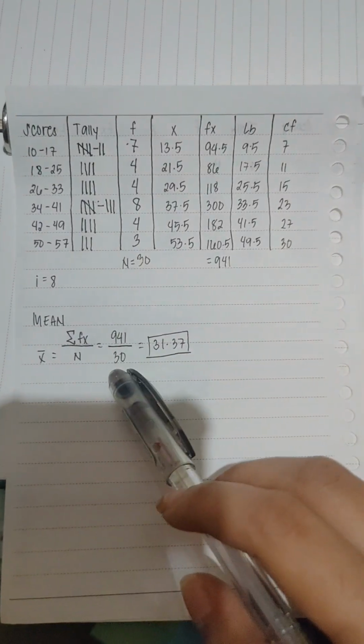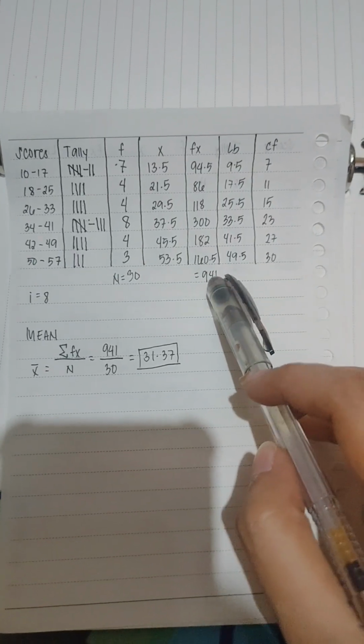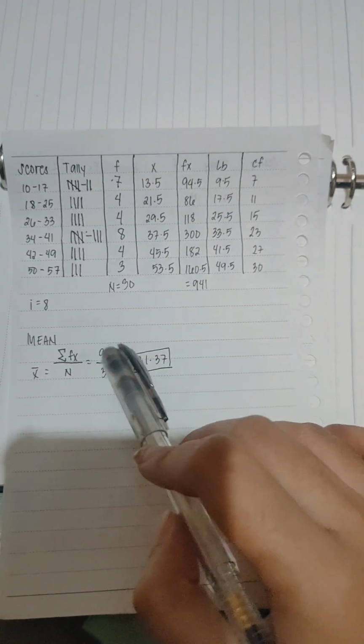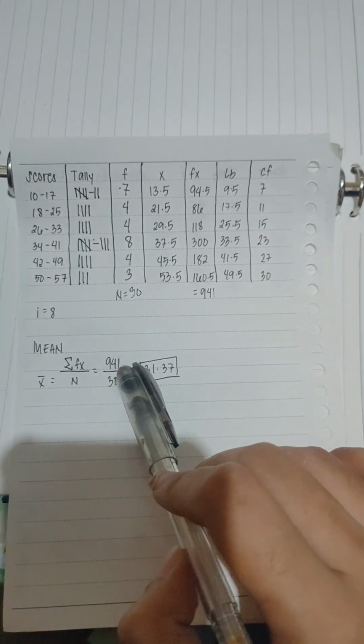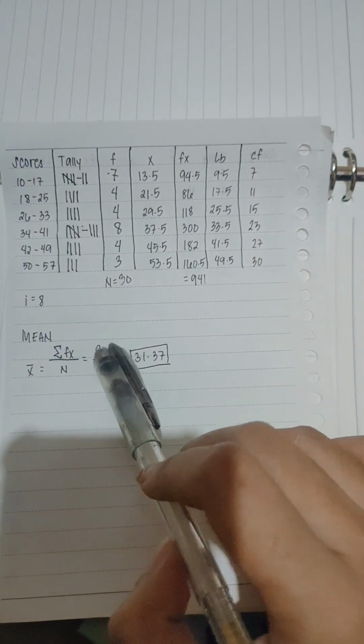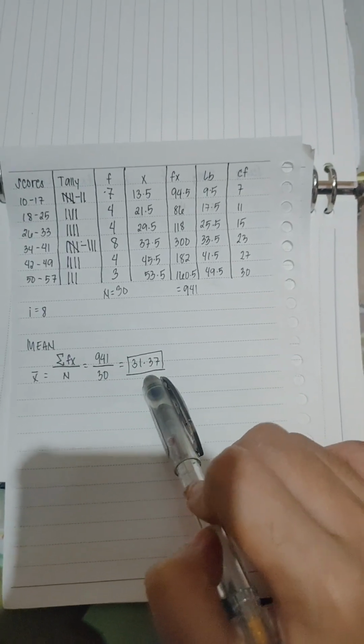To get the mean, we take the total of the frequency times the scores, which is 941, and the total of the frequency, which is 30. So we divide 941 by 30, which equals 31.37.